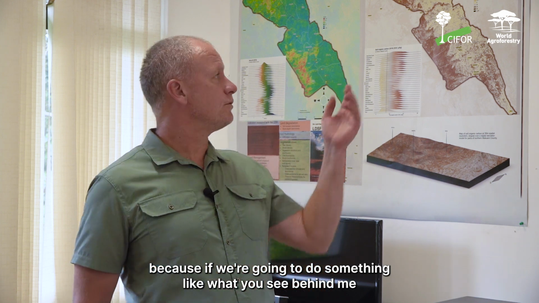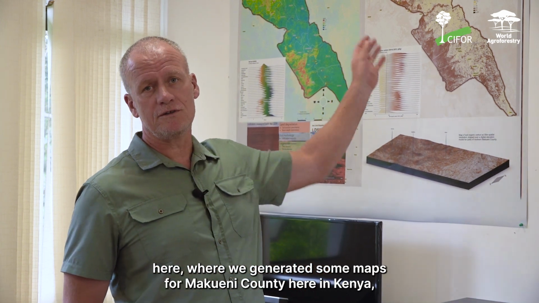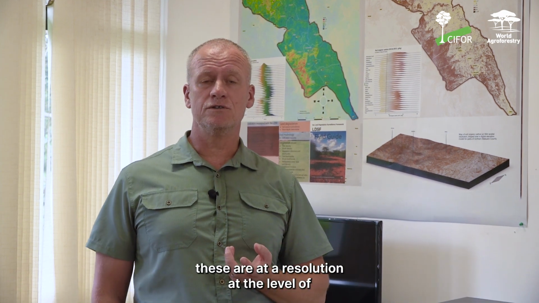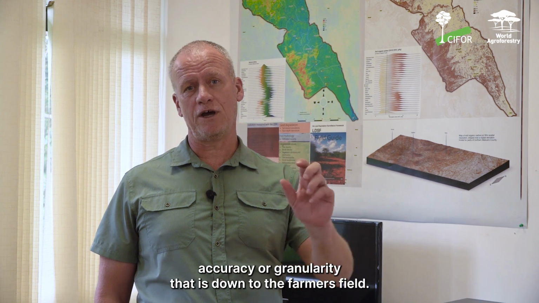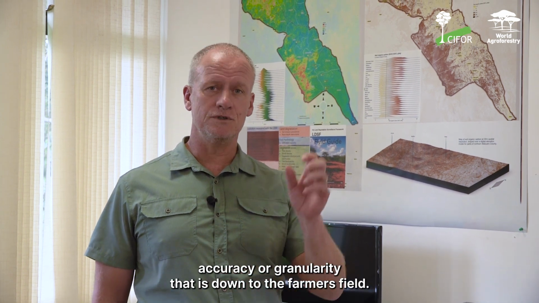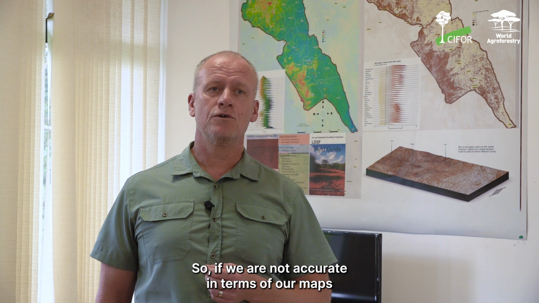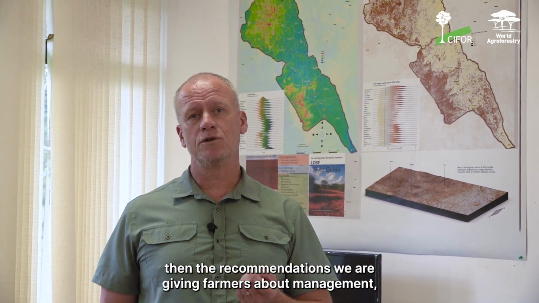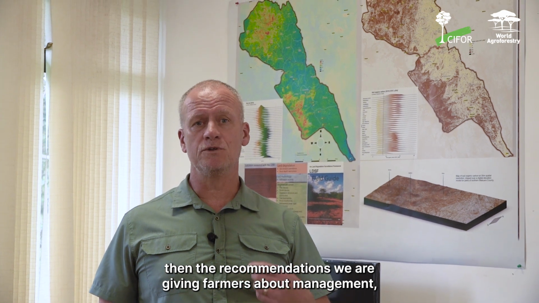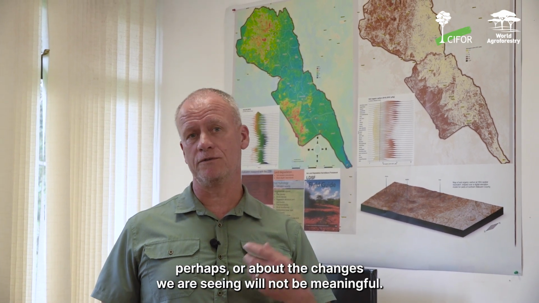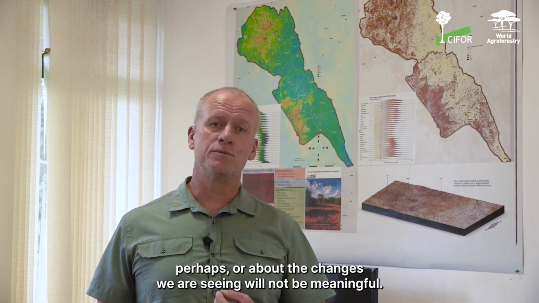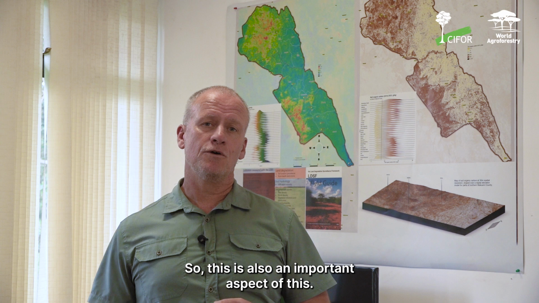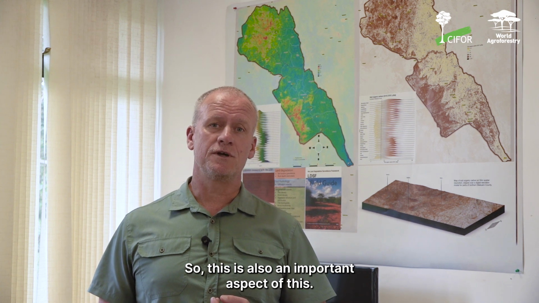if we're going to do something like what you see behind me here, where we generated some maps for Makueni County here in Kenya, these are at a resolution, at a level of accuracy or granularity that is down to the farmer's field. So if we're not accurate in terms of our maps, then the recommendations we're giving farmers about management, about changing their management perhaps, or about the changes we're seeing will not be meaningful. They'll basically not be helpful. So this is also an important aspect of this.